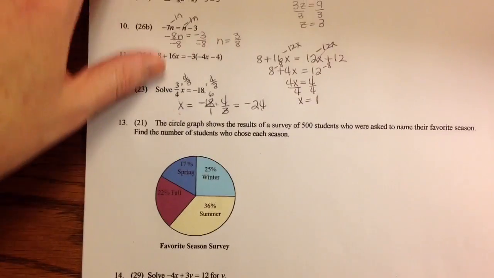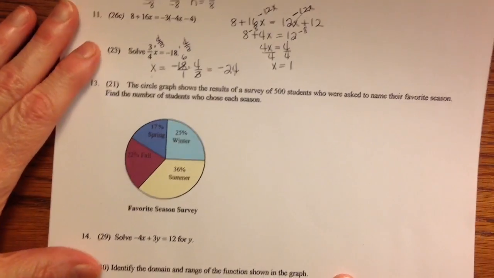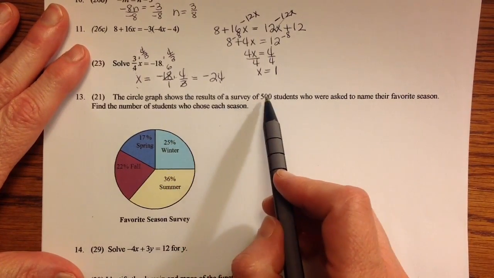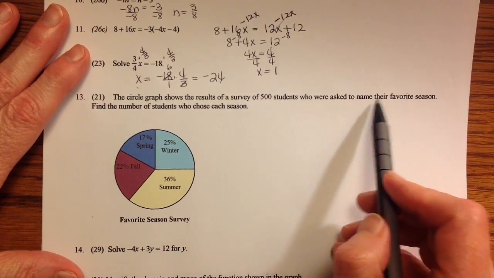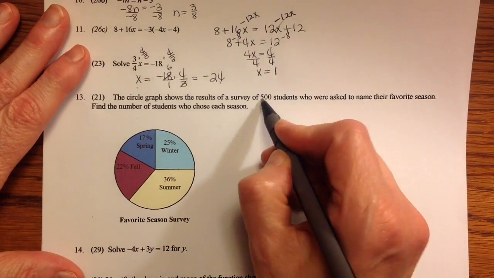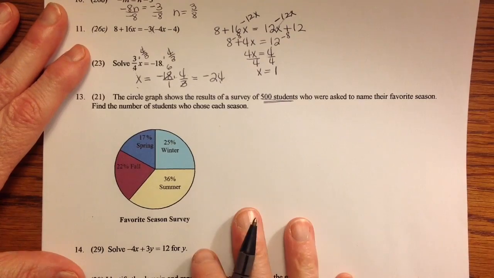Page 2, or at least your page 2. Number 13. The circle graph shows the results of a survey of 500 students who were asked to name their favorite season. Find the number of students who chose each season. Okay, you've got a total group, and you always need to know what your total is if you're talking about a circle graph.